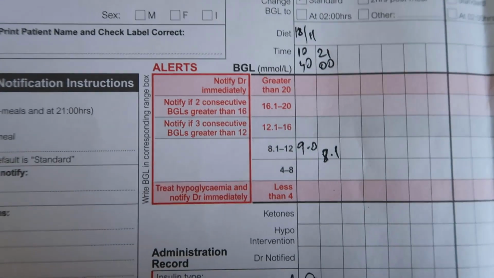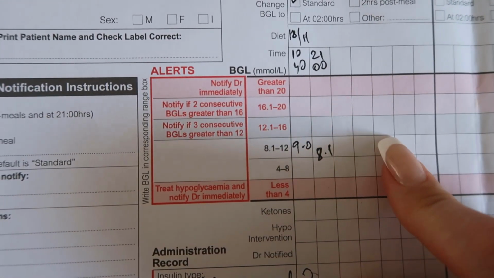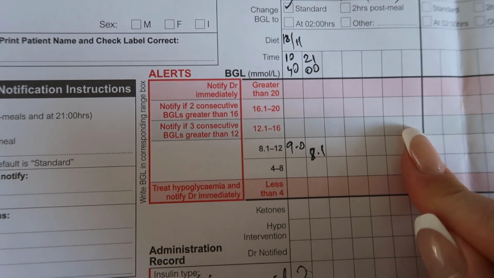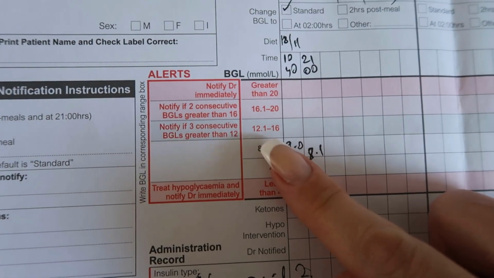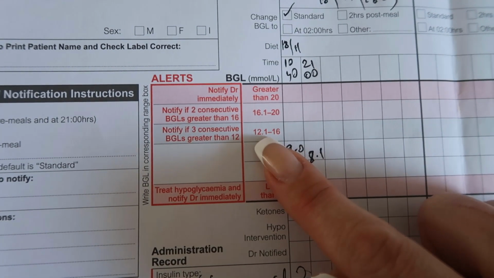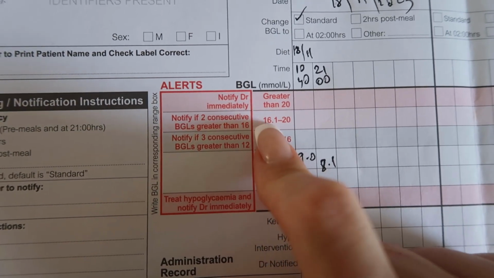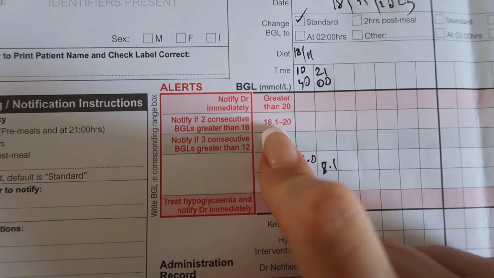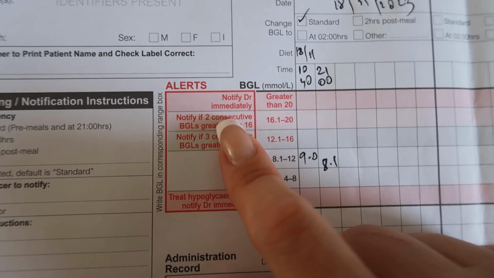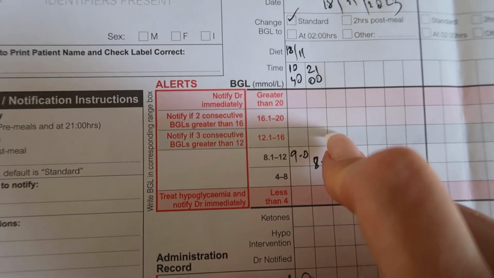Okay, if your patient is consistently, 3 times, sitting in this gray section here, you need to notify the doctor. And you need to recheck the BGL more frequently when it's above 12. If your patient is sitting between 16.1 and 20, notify the doctor if 2 consecutive readings happen between these amounts here.